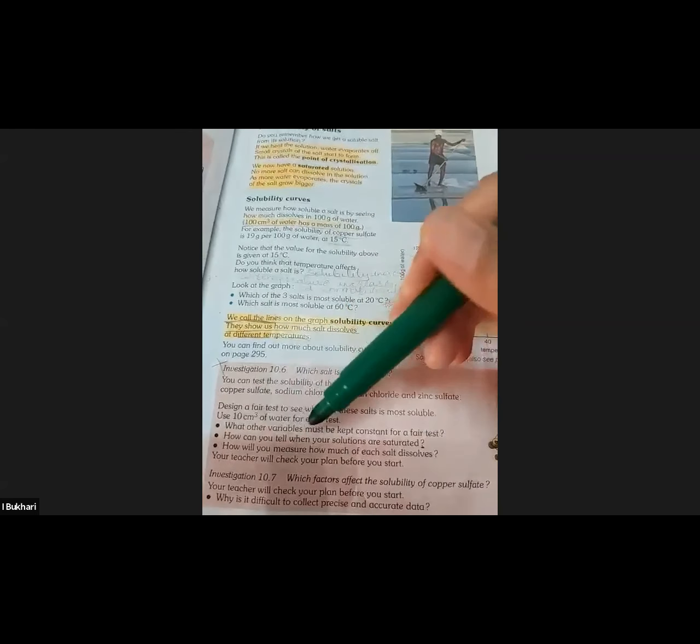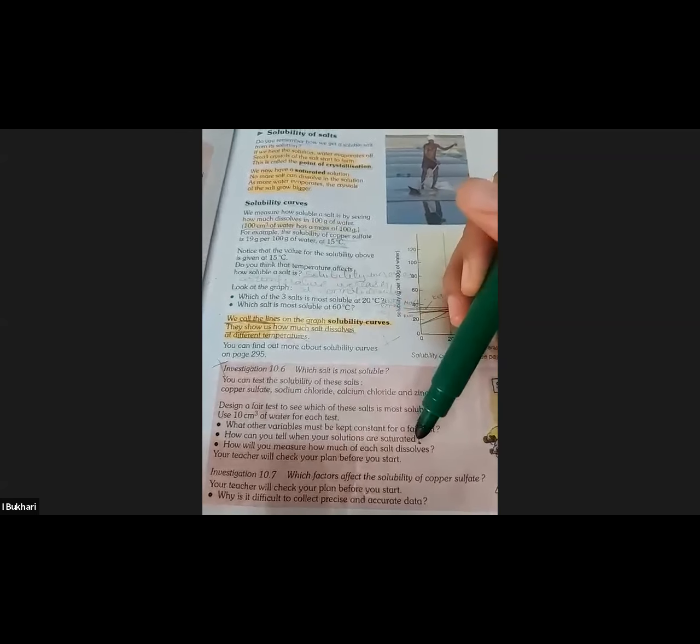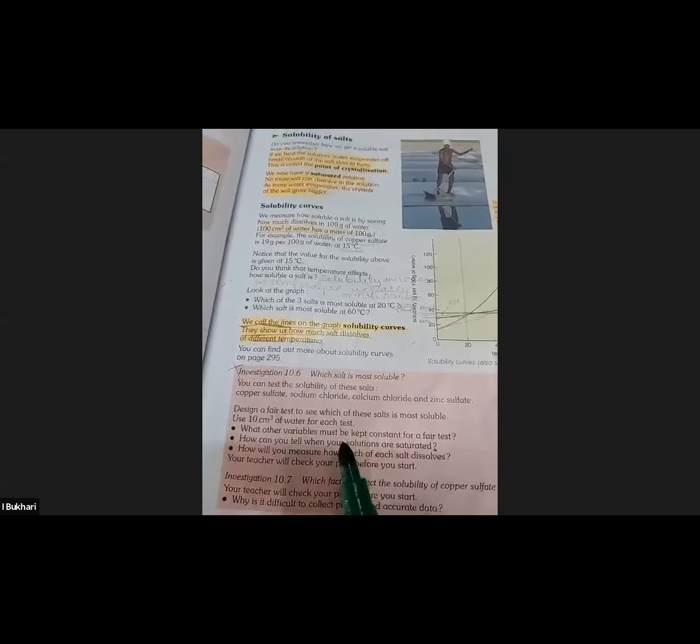Okay, how can you tell when your solutions are saturated? When crystals are formed, exactly when crystals are formed. Now, Wajiha, yes, you are right, but what will you see? How can you tell? How can you tell that the solution can dissolve no more? When crystals start forming, right?